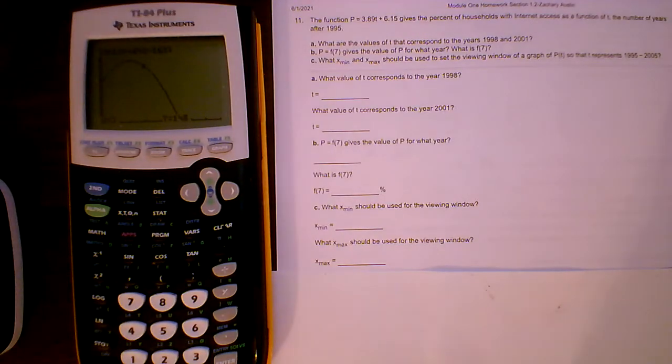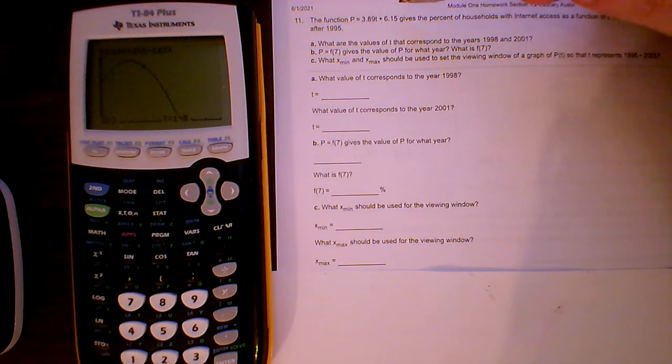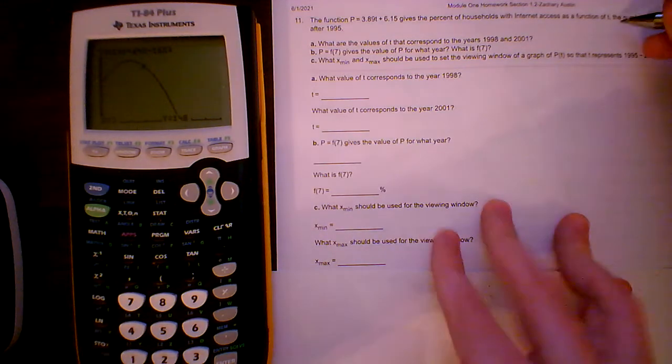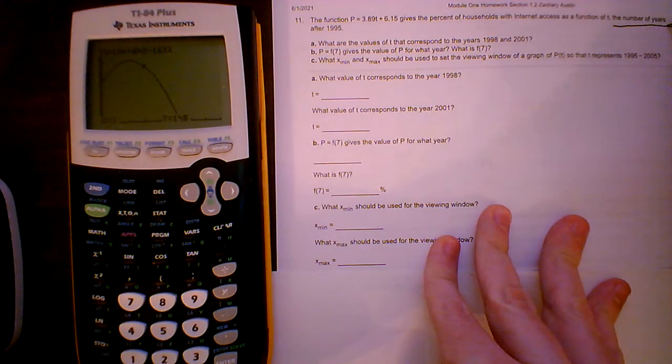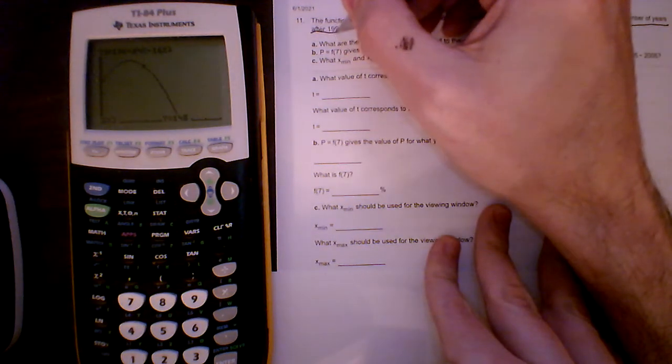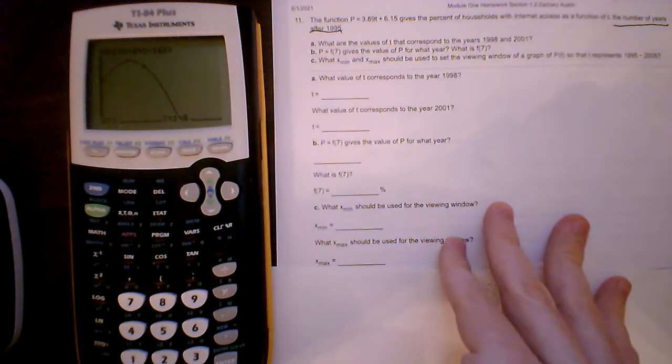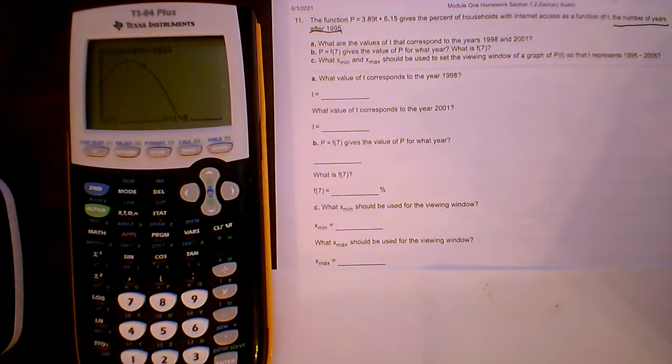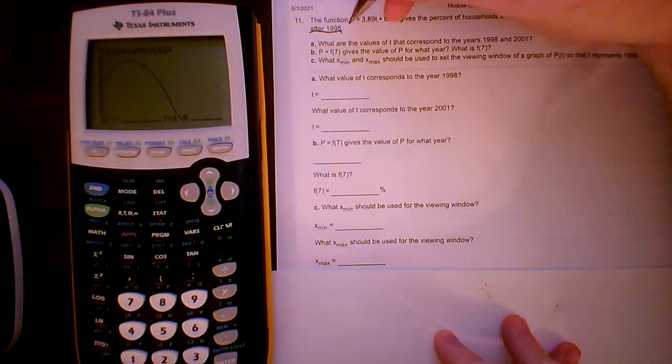Okay, so the last example I wanted to work for this section 1.2 is one like this. We're given a function P that gives us the percent of households with internet access as a function of T, where T is the number of years after 1995. This little phrase right here, this is something we're going to see a lot in this class. And this is something that basically every business in the world does when they build models. No one wants to plug 4-digit numbers like 1,995 into their function.